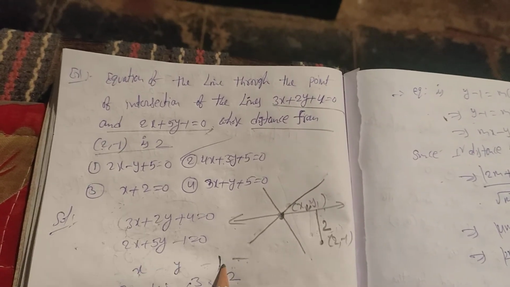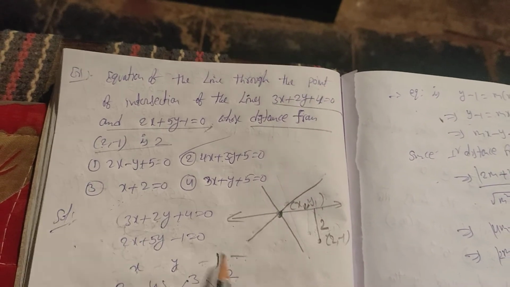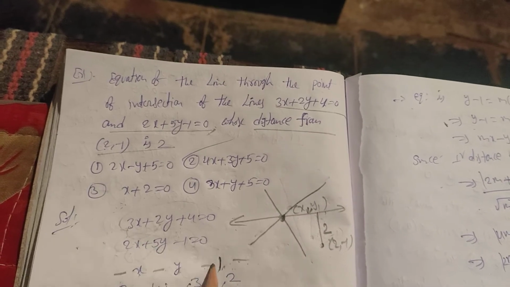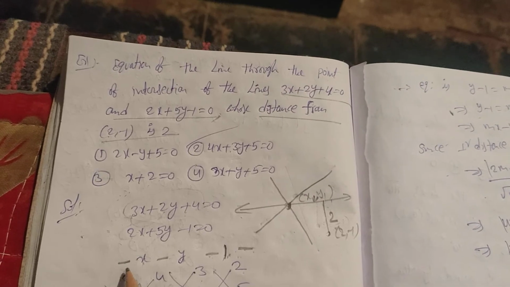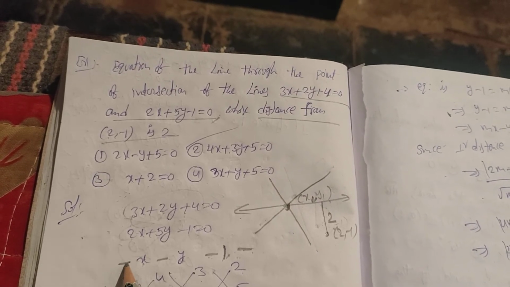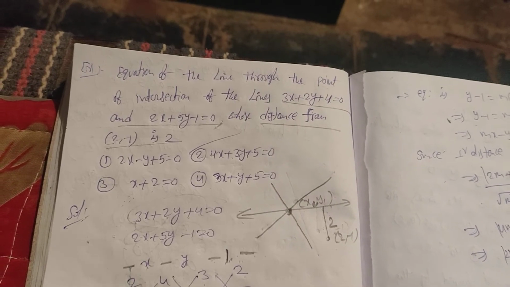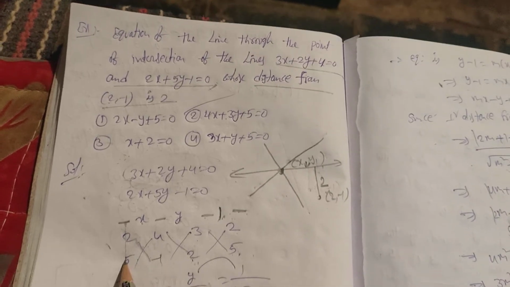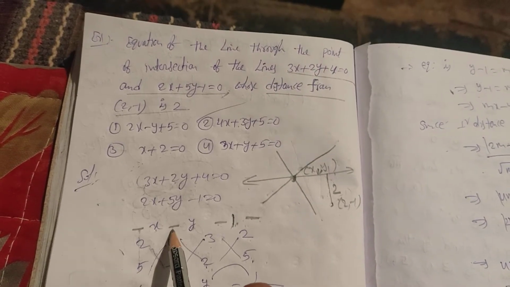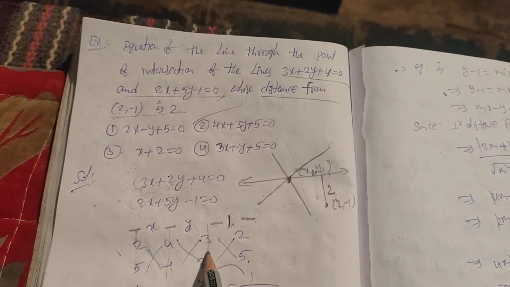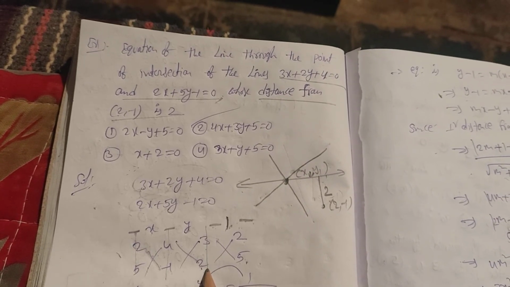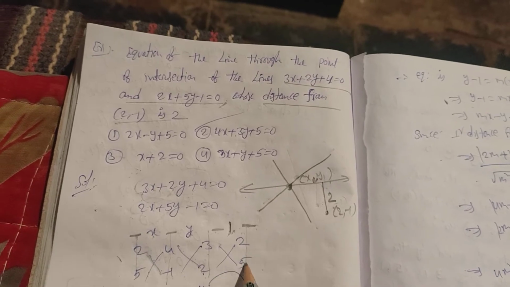After writing x, y, 1, we have how many gaps? 1, 2, 3, 4. Four gaps are there. In the first gap, vertically we should write the coefficients of y of the given two equations. Next you write the constants, next the coefficients of x, and again the coefficients of y.